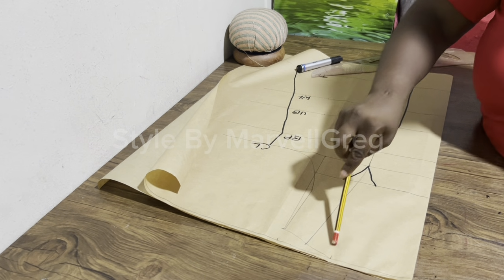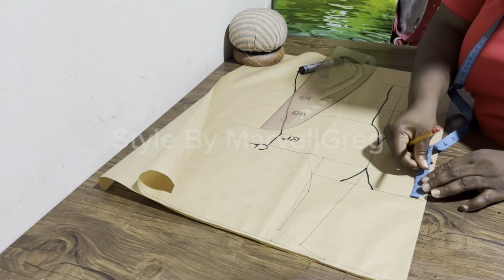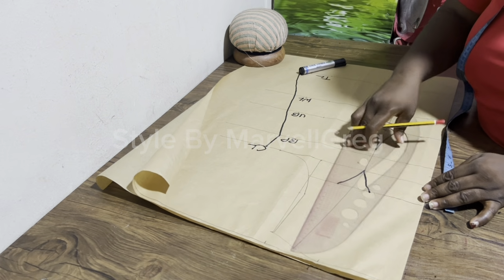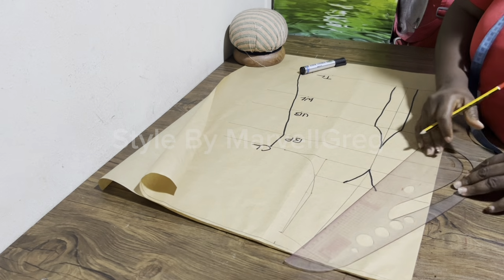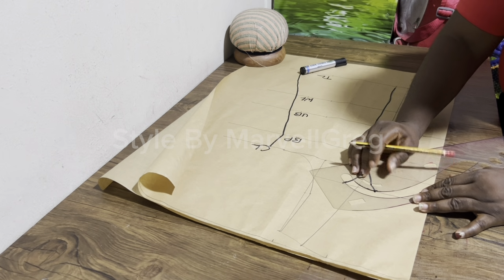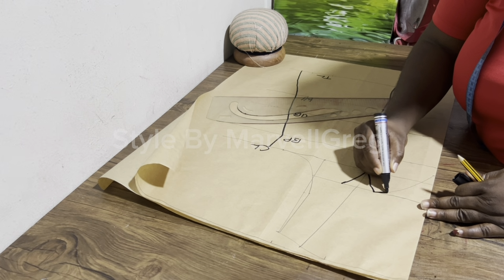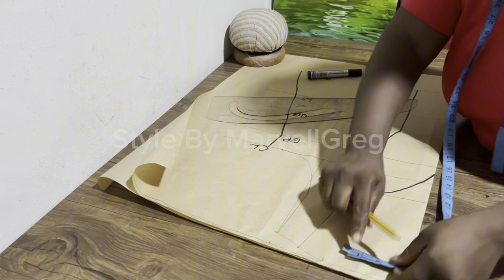The next part now is to connect the upper part of our dress. For the sweetheart, you determine how deep you want it to be. I went down by 3 inches. You can do 2 inches or 2.5, it totally depends on you. And we're going to be connecting it with a curve just like this. So this is how deep our sweetheart is going to be.